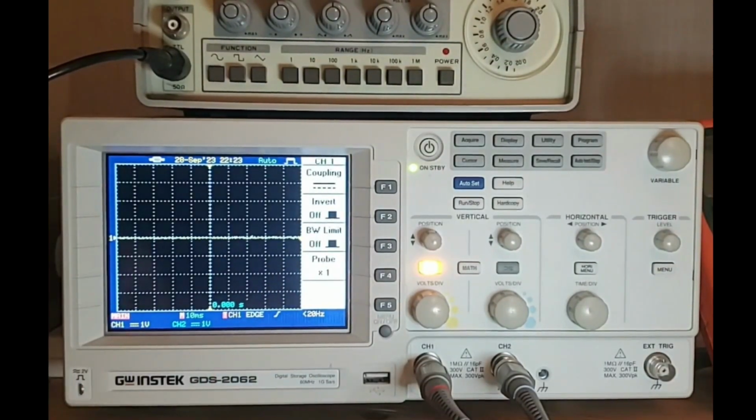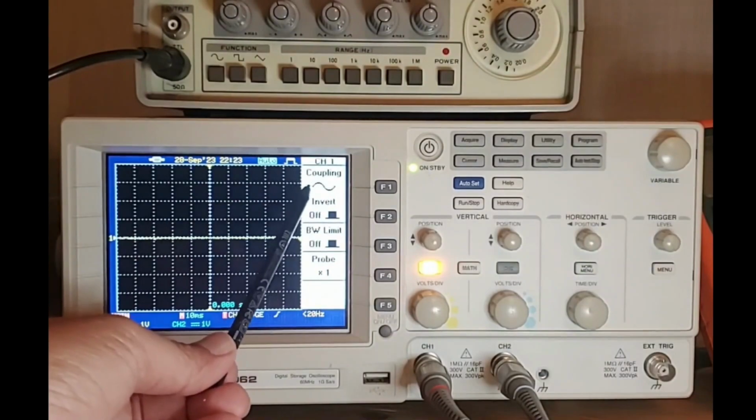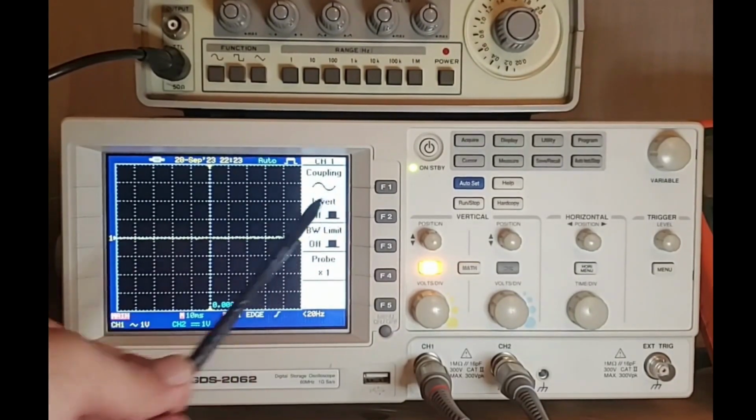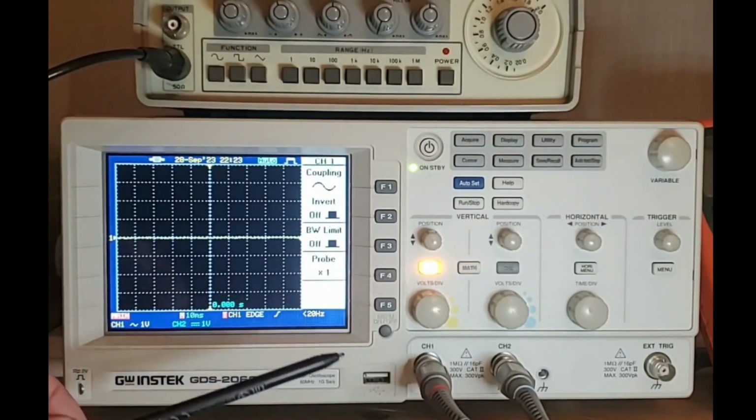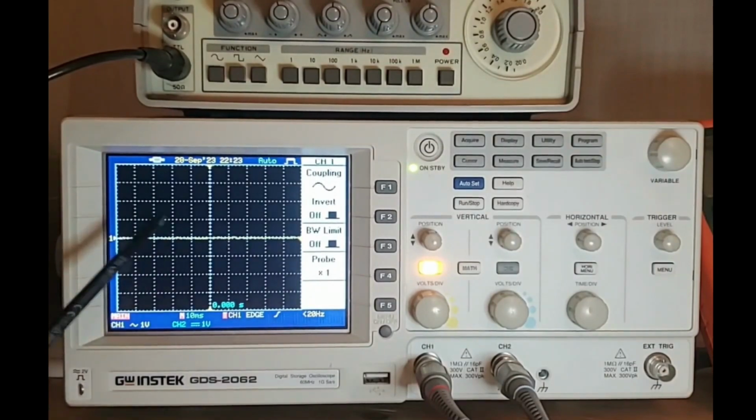We have two different options for coupling. One is DC coupling, and the other one is AC coupling, which is represented by this sine wave. You can see if I use AC coupling, this waveform over here will change too. By DC coupling, we mean that the voltage is shown on the screen the way it is, both the DC component and the AC component.